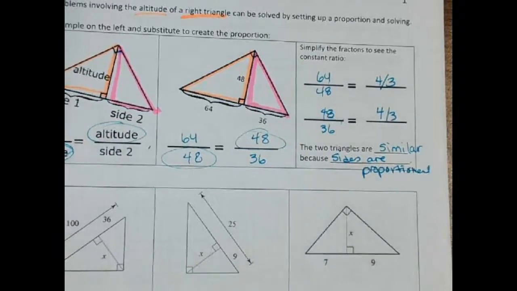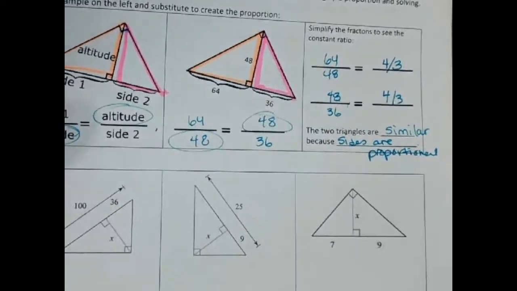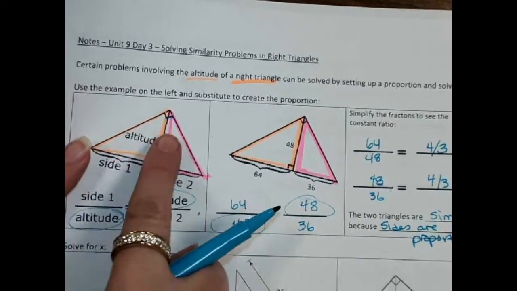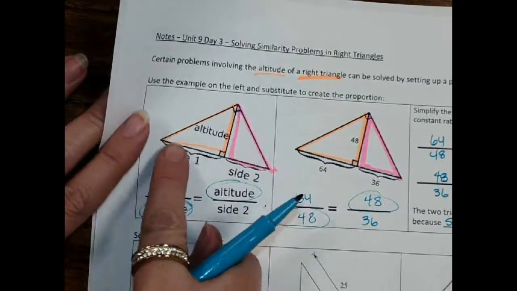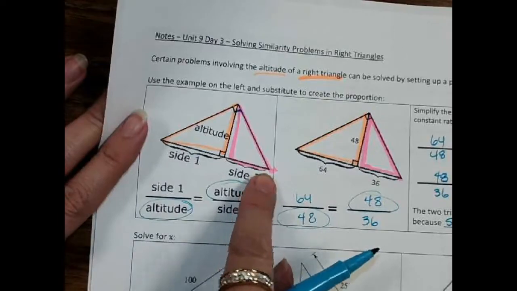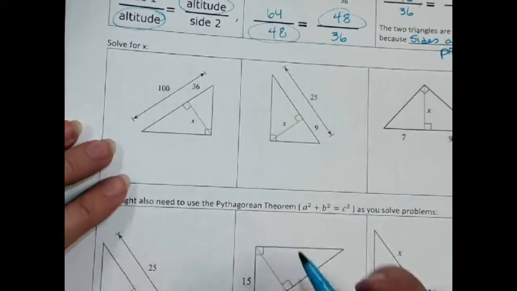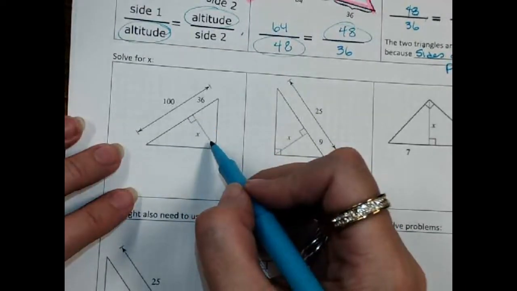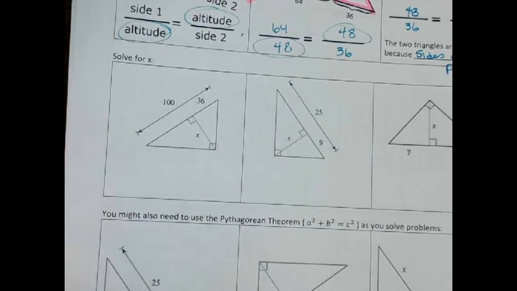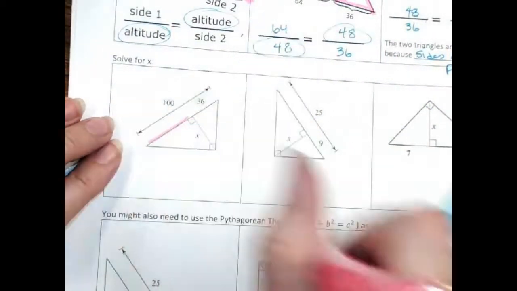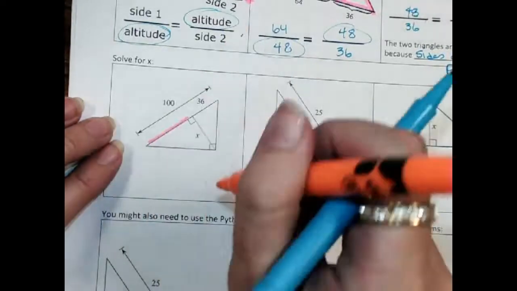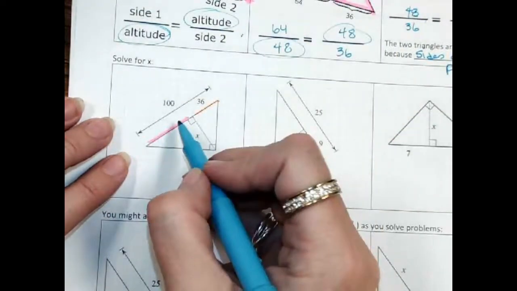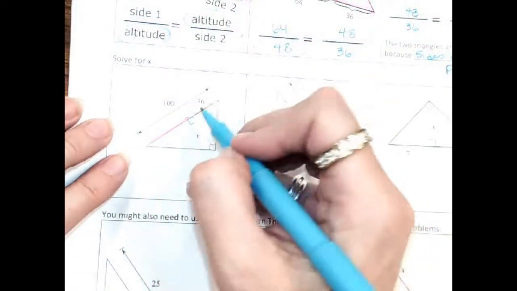So now we're going to do several examples that way. And remember, what we're looking for is we need the altitude, and then we need this side that's been split into 2 parts here. So here I have the altitude as x, and then I need these 2 parts, this part and this part. Well, they didn't happen to give me this part here, so I'm going to have to just subtract to find it.